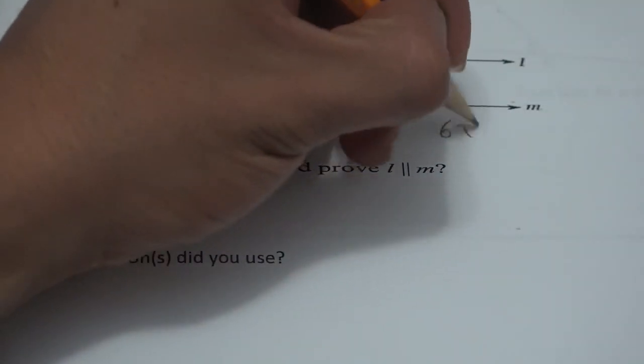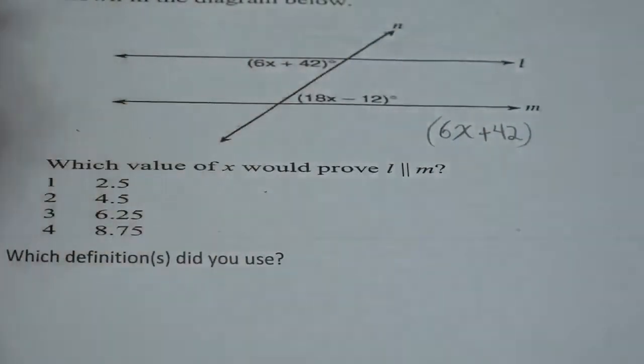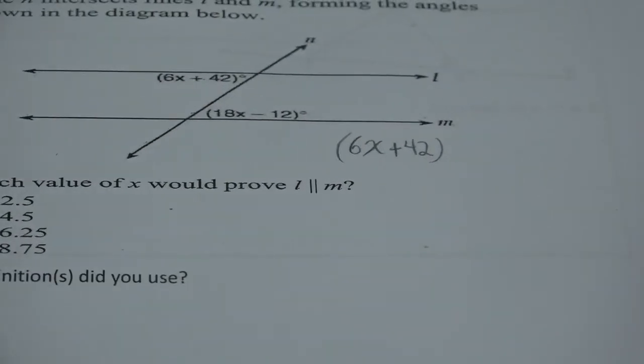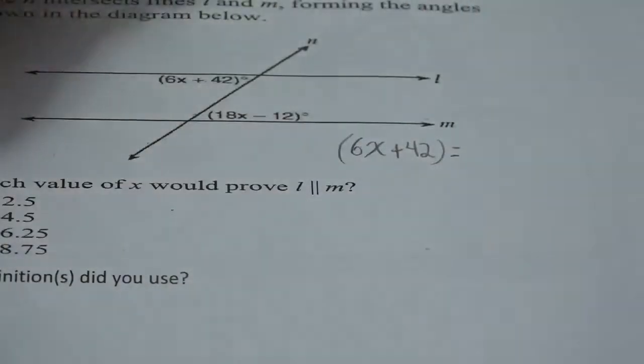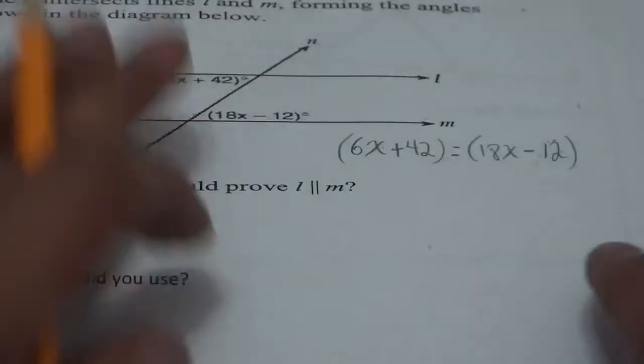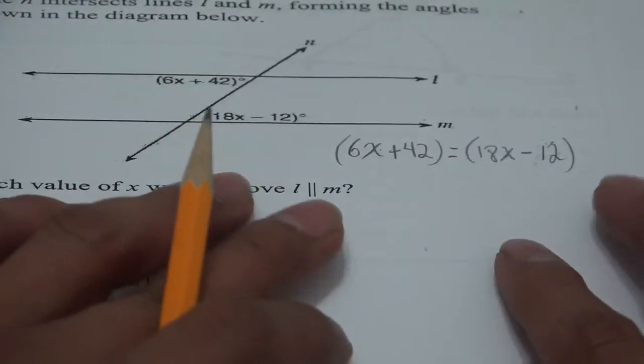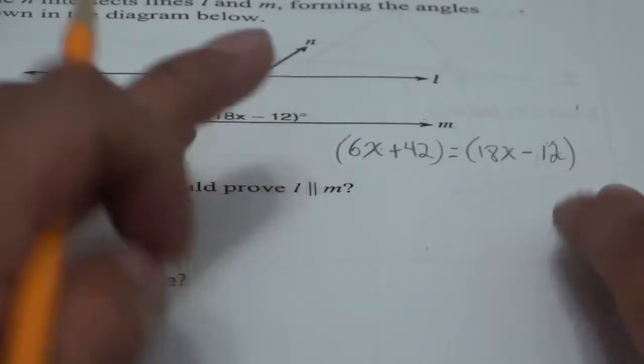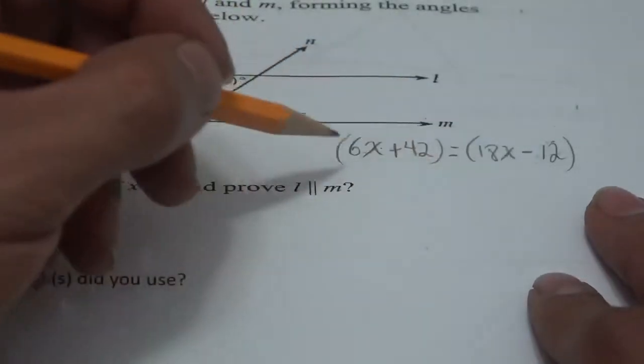So (6x plus 42), and look, I always group them in parentheses, equals 18x minus 12. Alright, so let's see, there's no like terms here. I do have variables on both sides, so I'm going to get rid of the lesser one, so I'm going to subtract 6x from both sides.